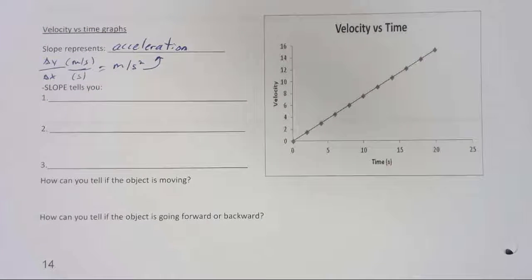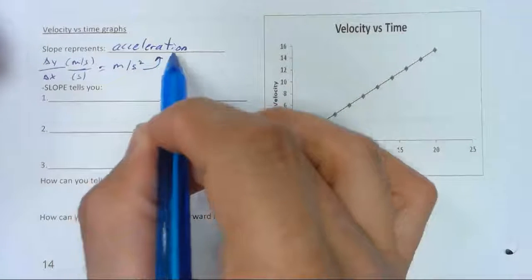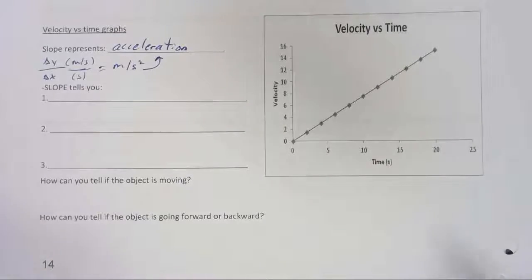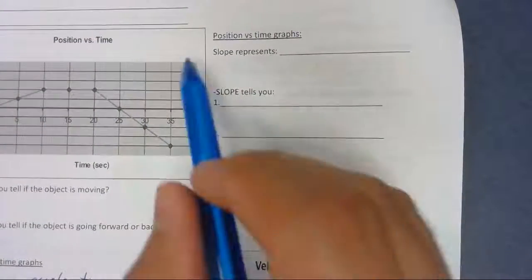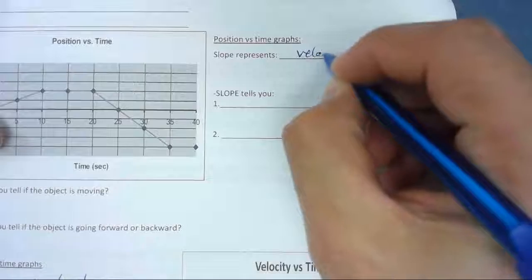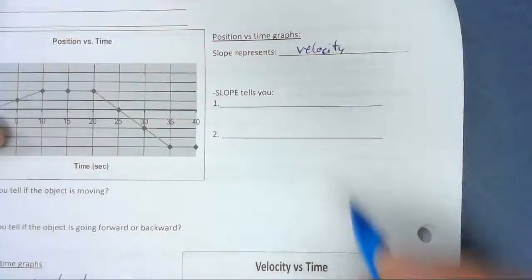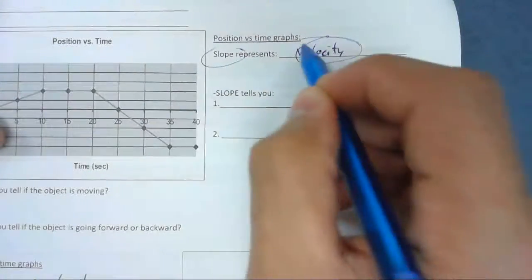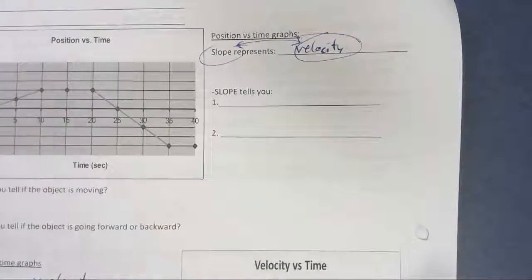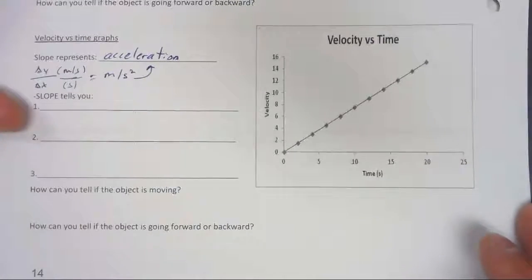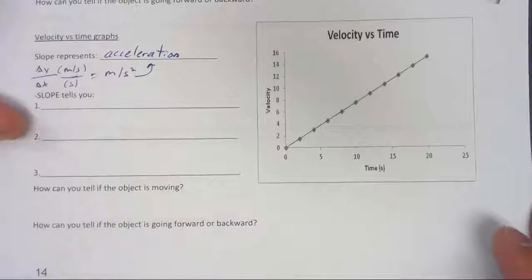So that's the same sort of proof that we went through for the slope of a position versus time graph. And if you don't understand that, that's okay. Just understand that the slope represents acceleration. However, knowing that is not going to be nearly as beneficial with this graph as it was up here. So knowing that the slope represents velocity on this graph is really, really important. Remember we said that these two words can be interchangeable. They switch places. Not the case here.